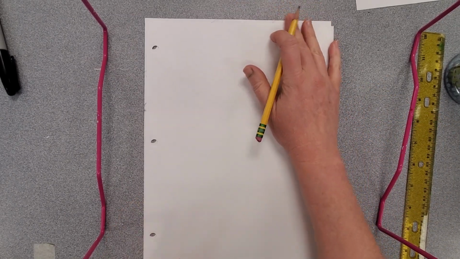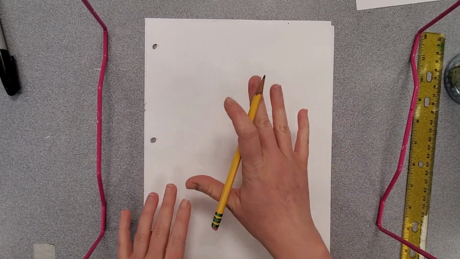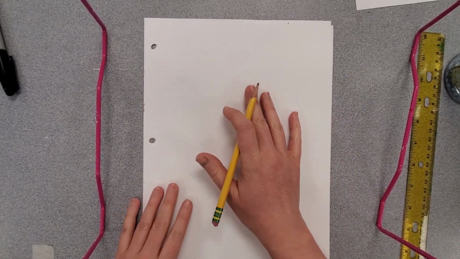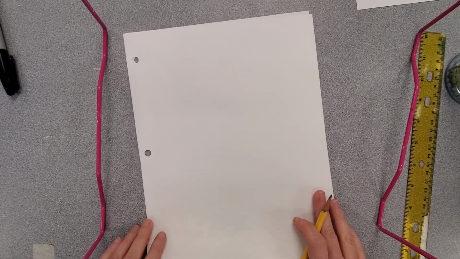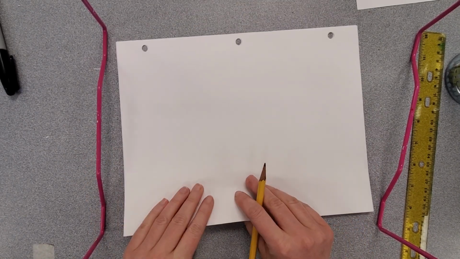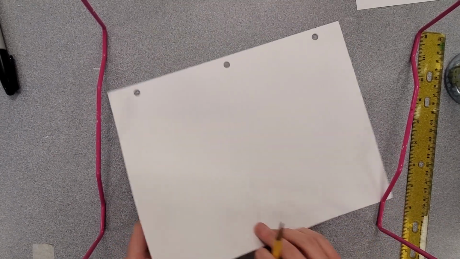So there's no, oh, I'm going to draw this better later. This is your sloppy copy / final draft. Now the first thing you're going to decide is, do you want your poster to go vertically or horizontally? That's thing number one. So vertical or horizontal, okay?